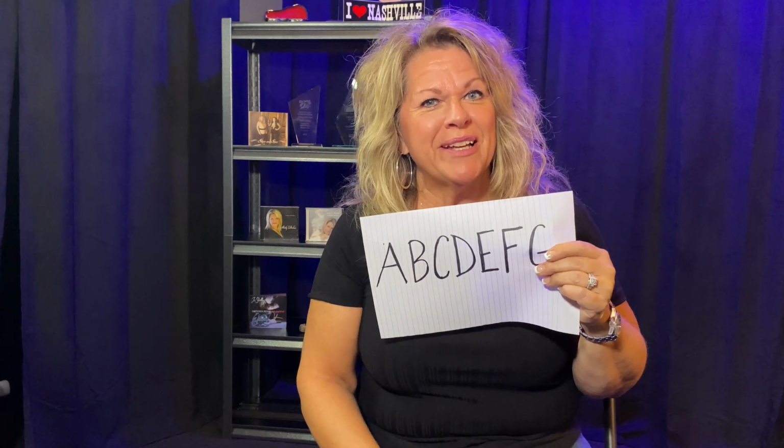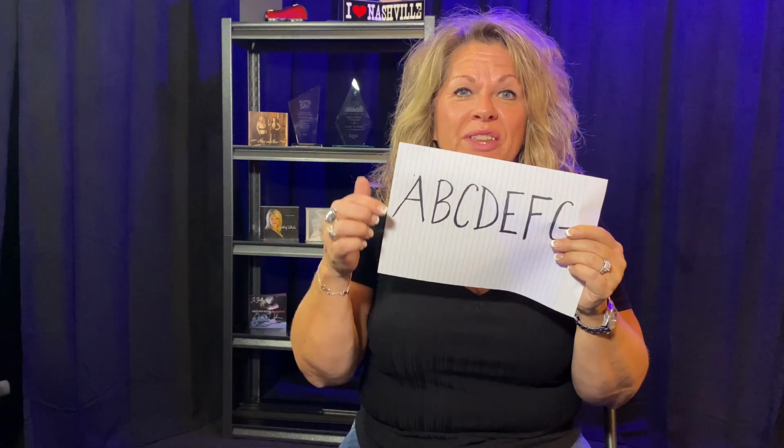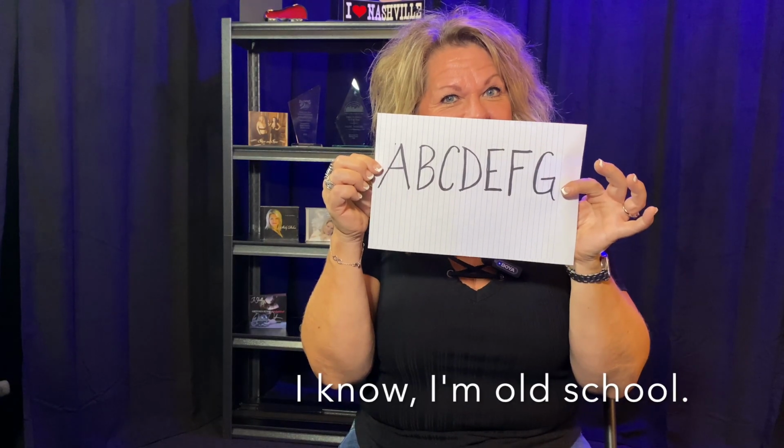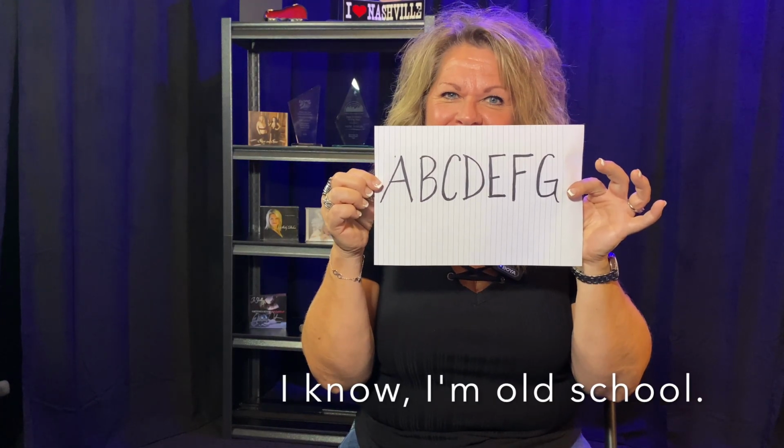You know your alphabets, right? Do you know the musical alphabet? Well, this is the musical alphabet. It's a lot shorter than the regular alphabet.